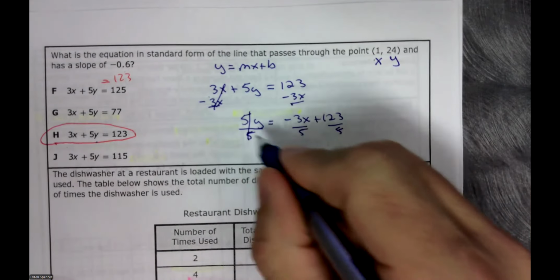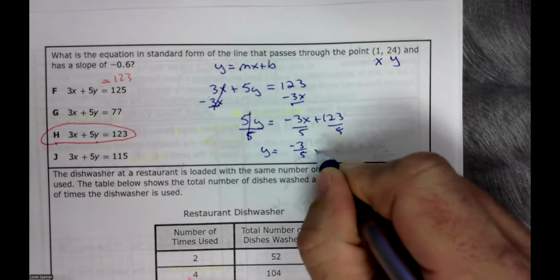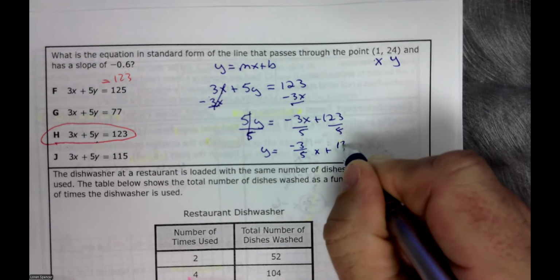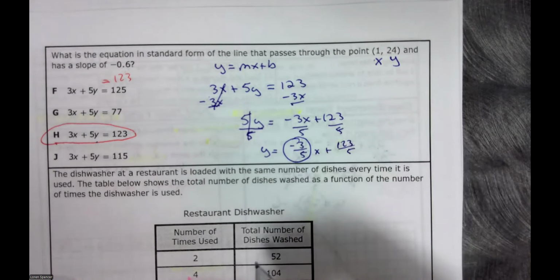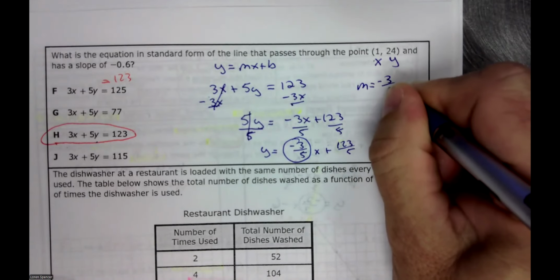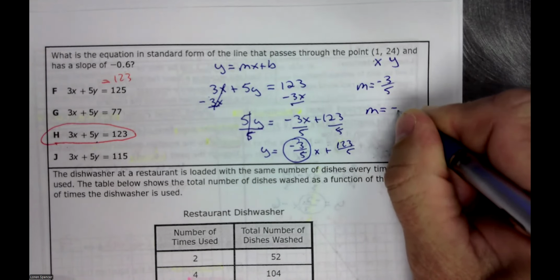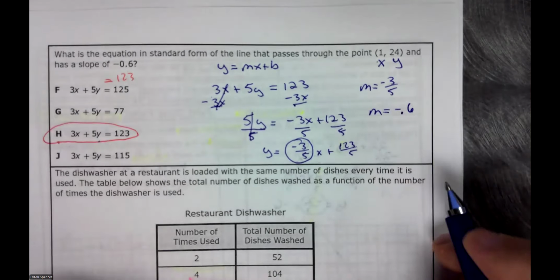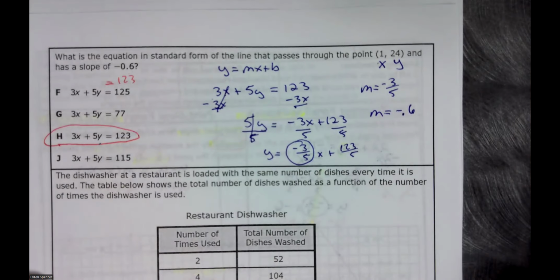All right, well, this goes away, and this is y equals negative 3/5 x plus 123 over 5. This right here is my slope. That's my m. So we know m equals negative 3 over 5. And if I go to Desmos, that will tell me that's negative 0.6. All right, so that's how they got that negative 0.6. That's where that came from.